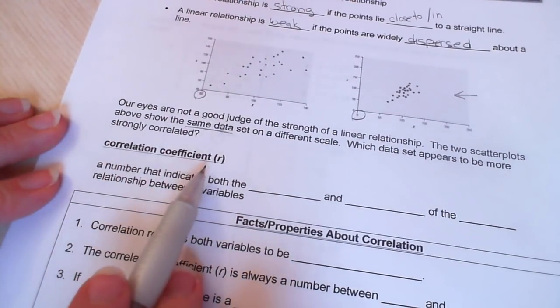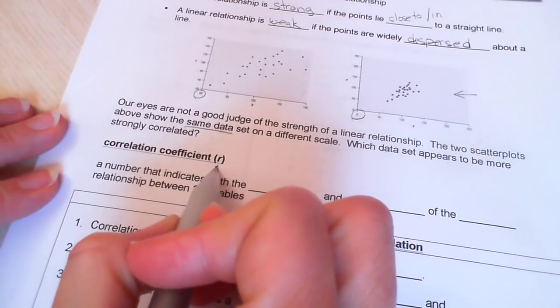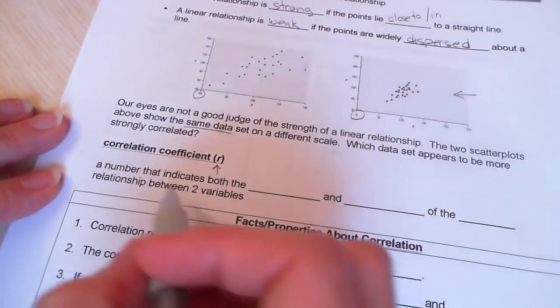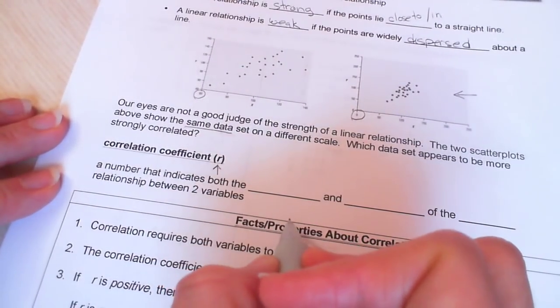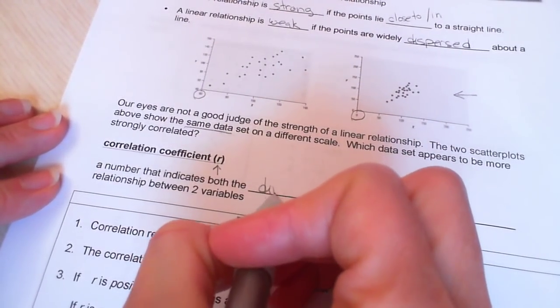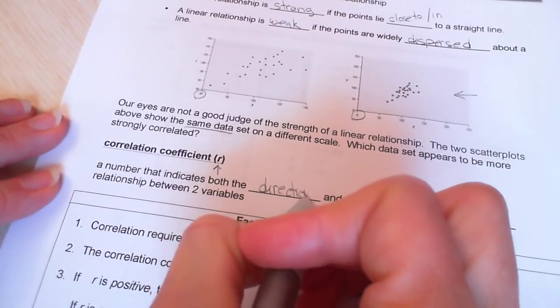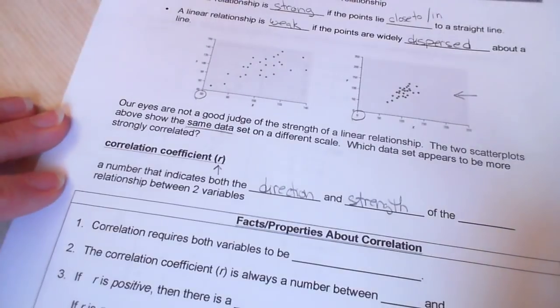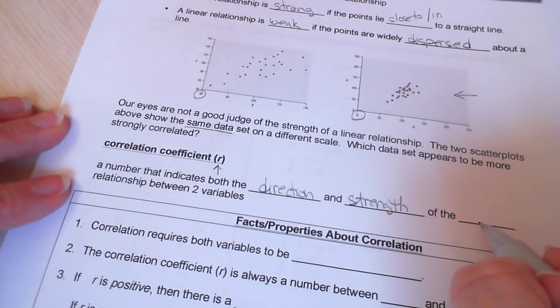So the R value, or the correlation coefficient, is a number that indicates both the direction and strength of the relationship between the two variables. Oh, I can't remember the word that goes in there.